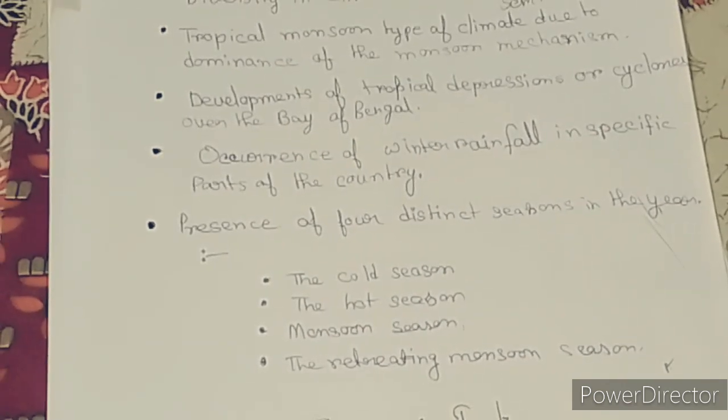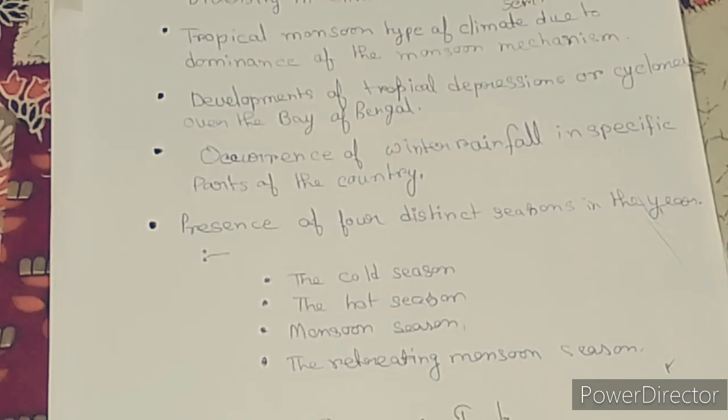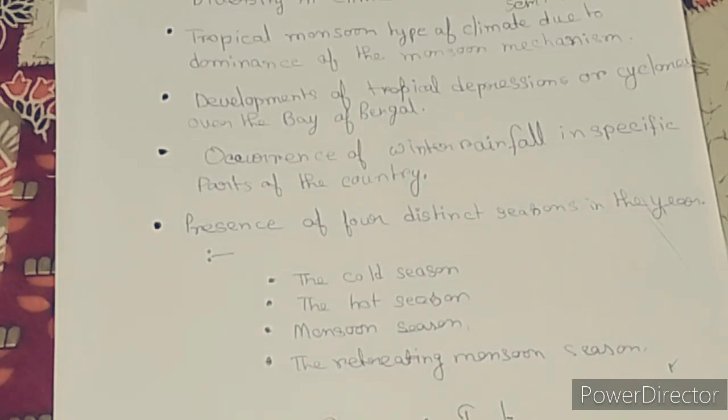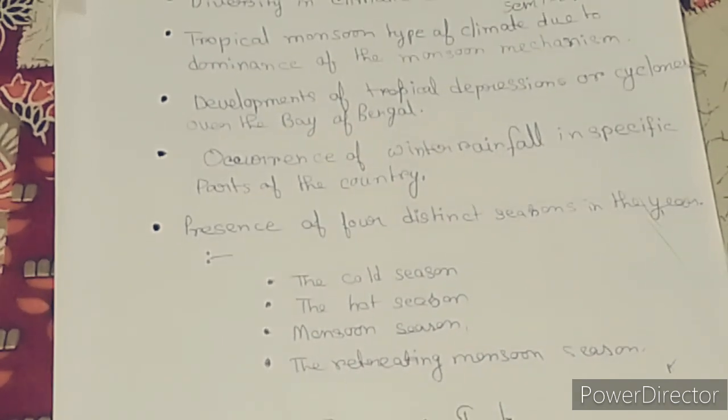Now hot season. What is the duration of hot season? The duration of hot season is from March to May. So please note it down. It is from March to May. Now monsoon season. What is the duration of monsoon season? It is June to September.